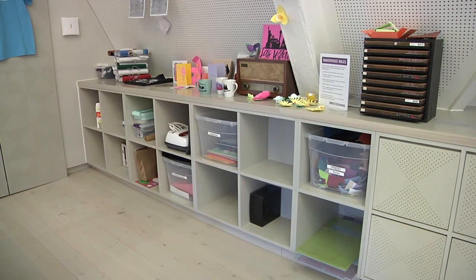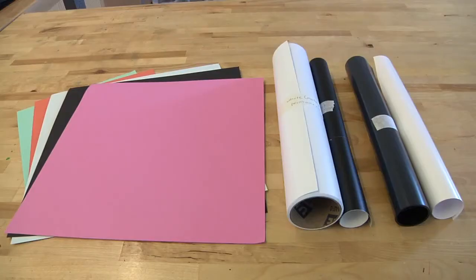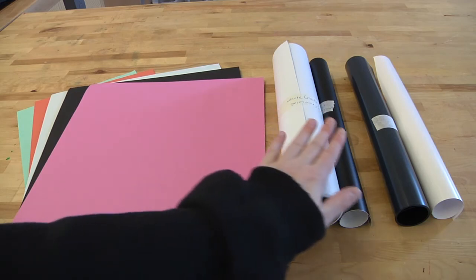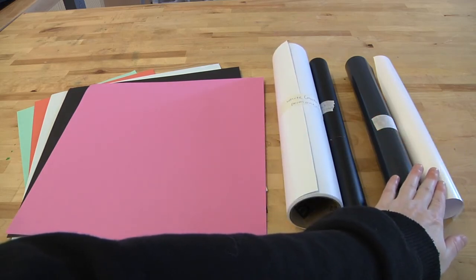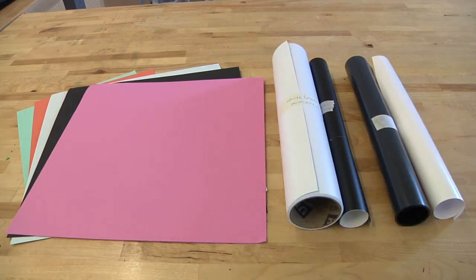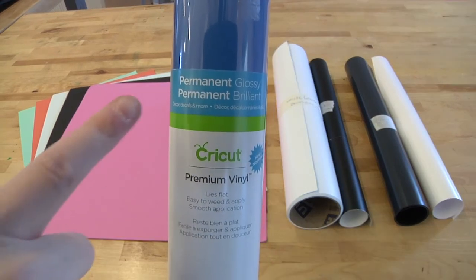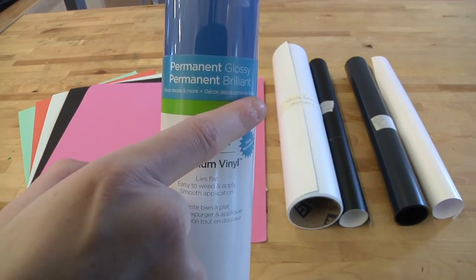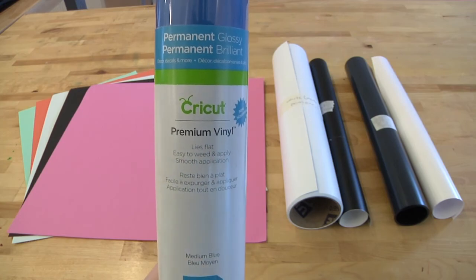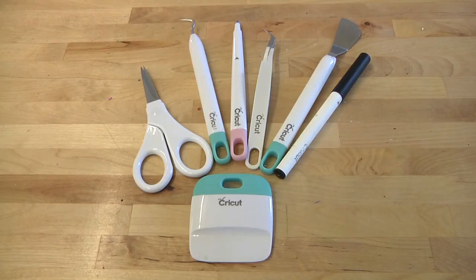Here at the Makerspace, we have a small variety of materials available to purchase. We have various colors of cardstock, as well as black and white permanent and iron-on vinyl. You are more than welcome to purchase your own materials and bring them in for your appointment. Just be sure to read the labels to ensure you purchase the correct material for your project. We also have a wide range of Cricut tools to help you along.